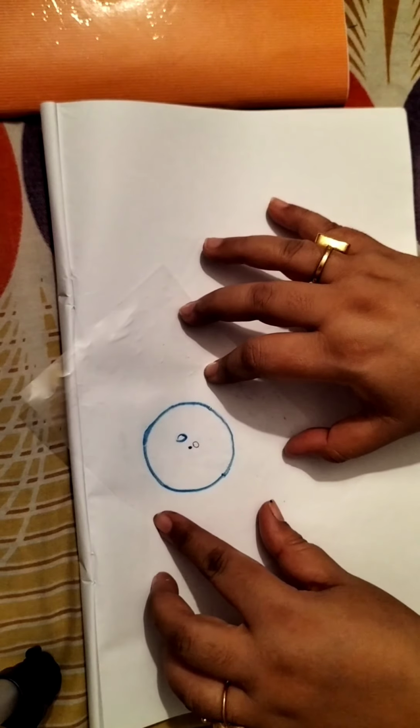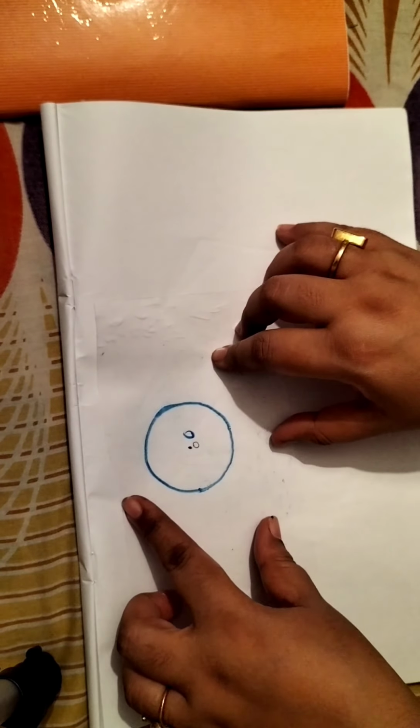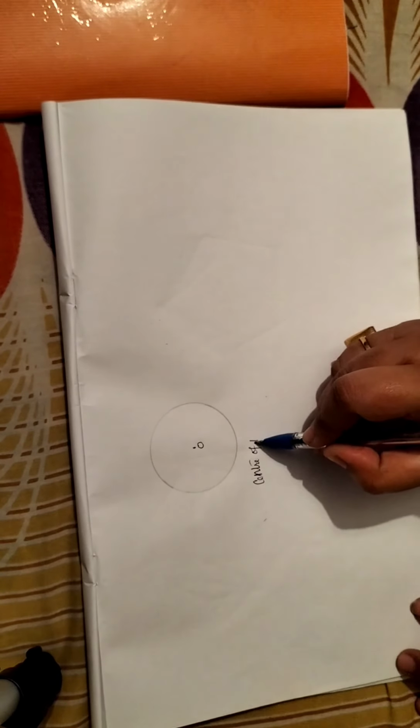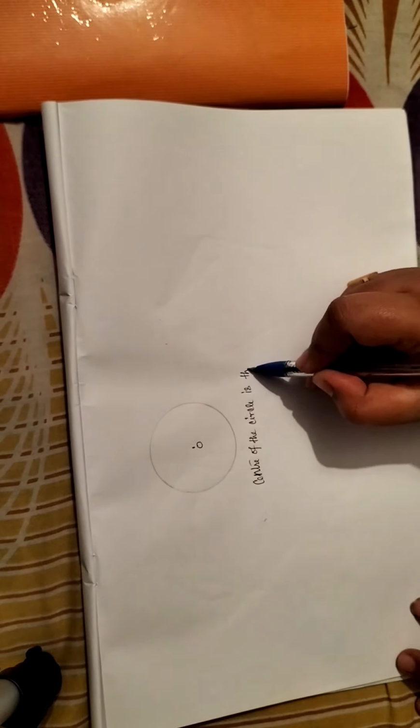And obviously this angle of rotation is less than 360 degree in all the cases. And hence it is obtained that center of the circle is the center of rotation of it.